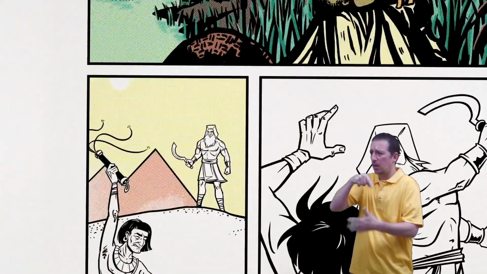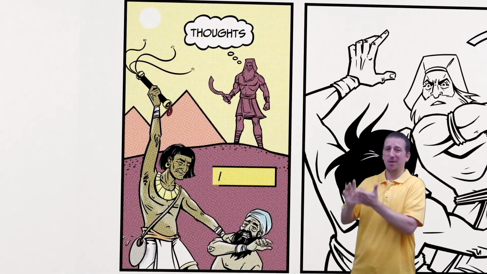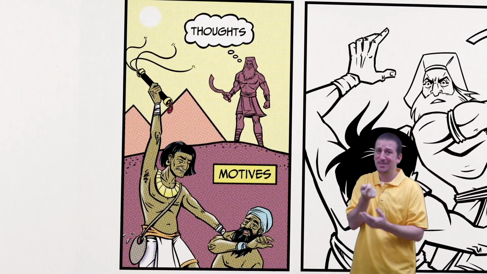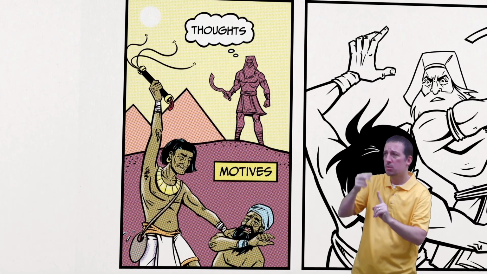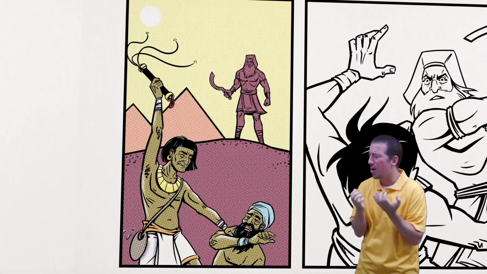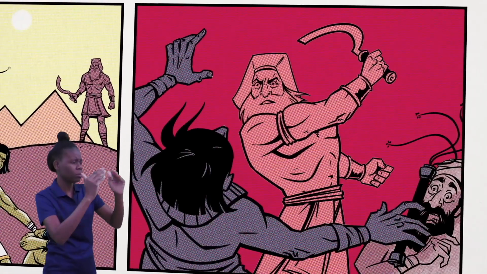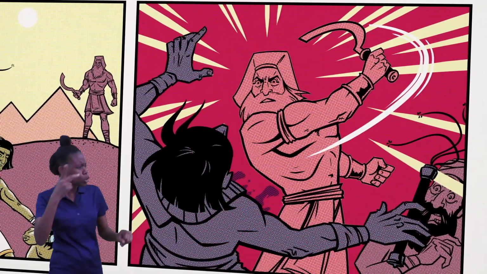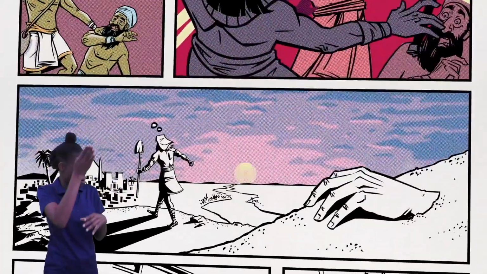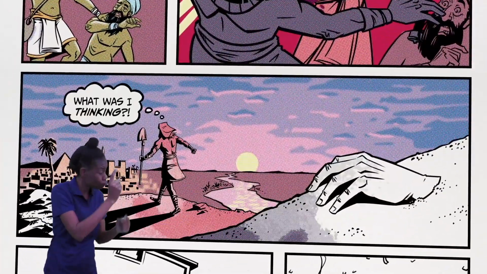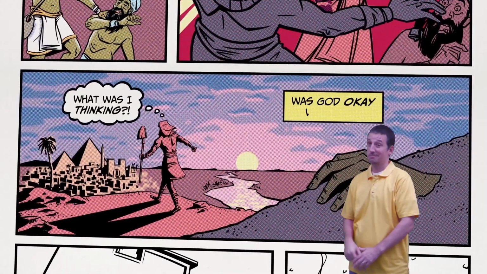And they even leave out things that modern readers want to know about these characters. Like they rarely come out and tell us people's thoughts or motives. Right, like when Moses saw an Egyptian beating an Israelite, he kills him on the spot. But why? Was this righteous anger, or did he just lose his cool? And was it okay with God that he did it?